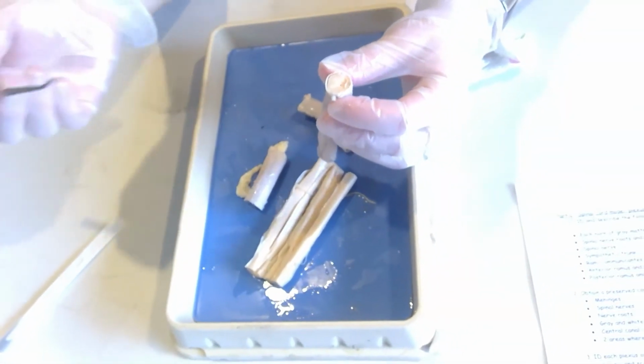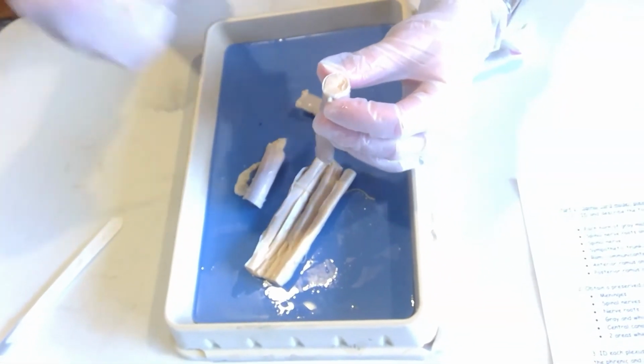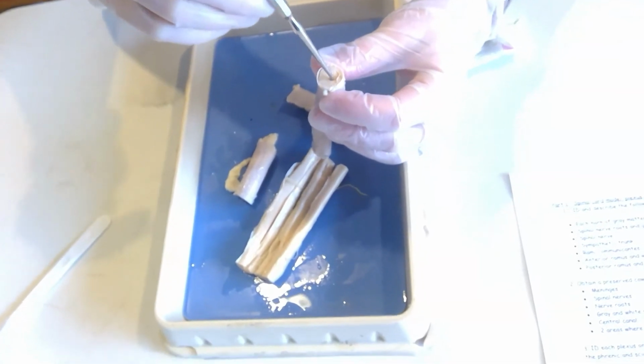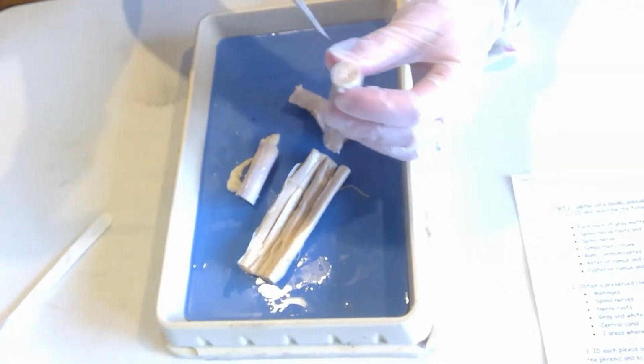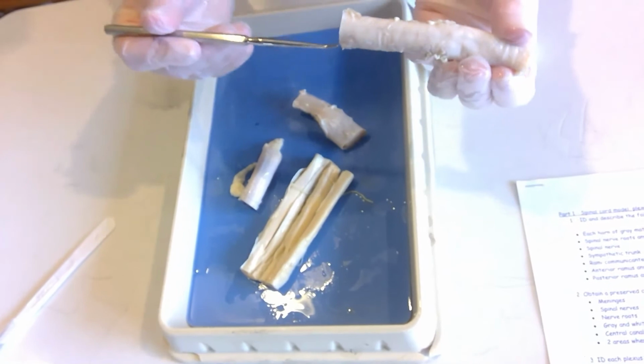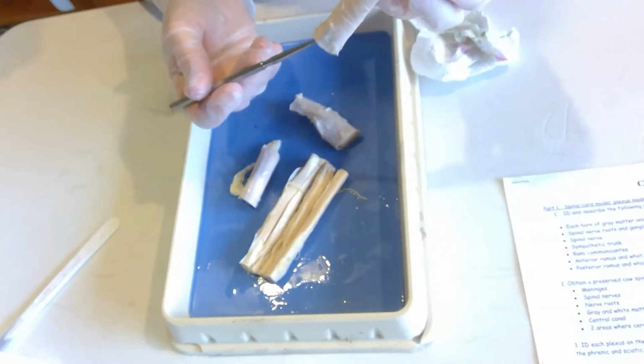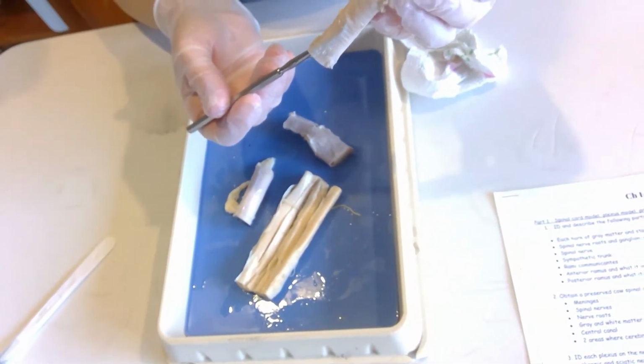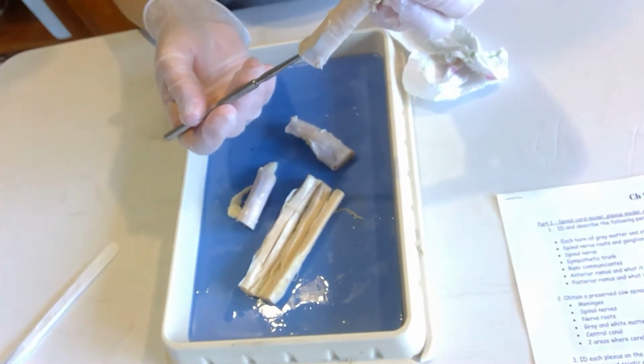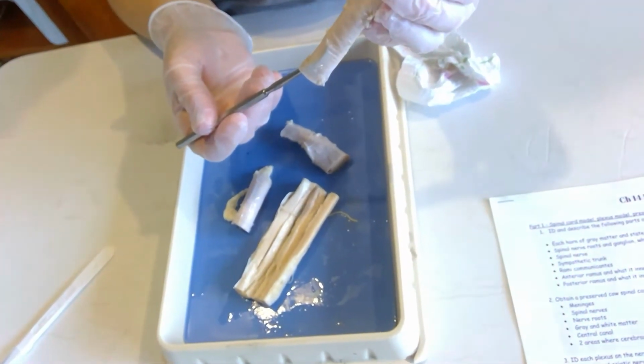So remember, it's made in the brain by the choroid plexus of the lateral ventricles. It goes down through the central canal to the bottom of the spine. And when it comes out the bottom, then it goes back up here between the meninges and the spine. Remember that subarachnoid space.